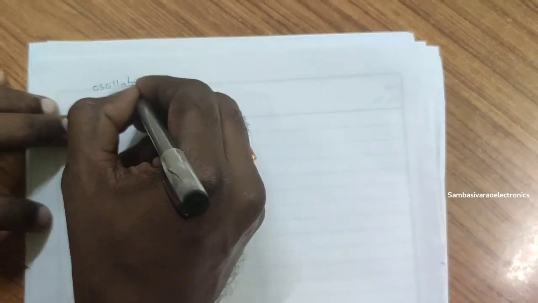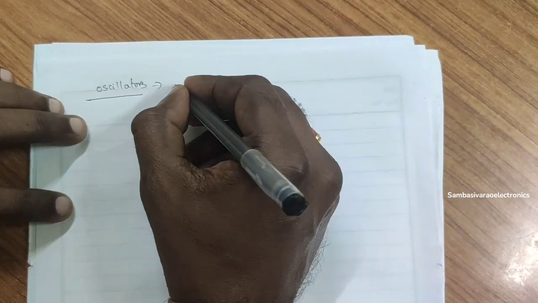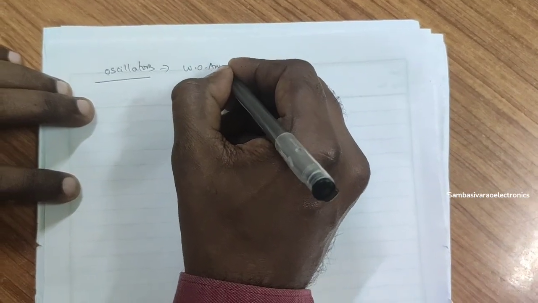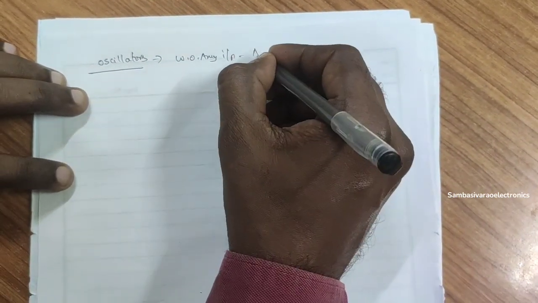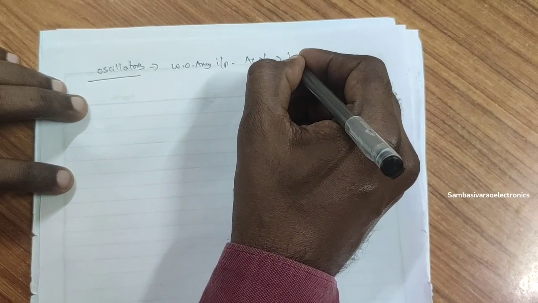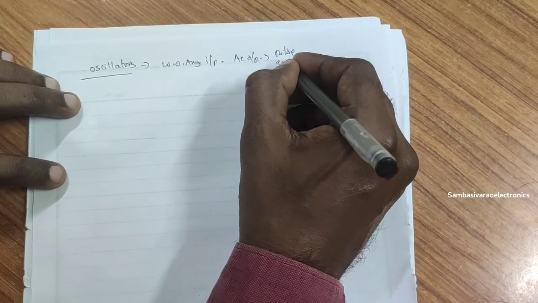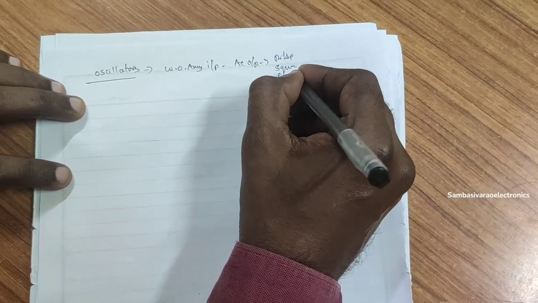Today we are discussing an interesting topic known as oscillators. Without any input signal, an oscillator is used to generate AC output waveforms, such as a pulse, a square wave, or a sine wave.